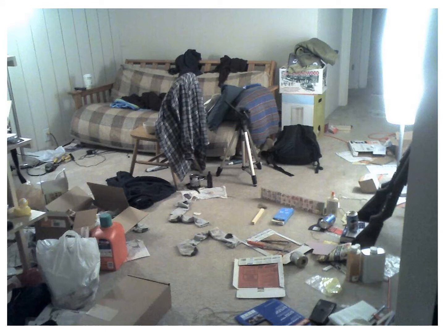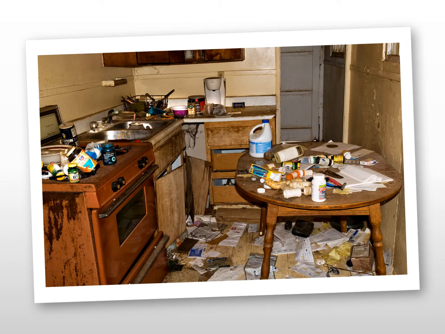Over the next few slides, we will see examples of poor housekeeping in units. In this slide, we see an example of poor housekeeping in a living room. You can see debris and trash all over the floor. You can also see furniture misplaced. And we see that the resident has not done a good job with keeping the living room in proper working order.